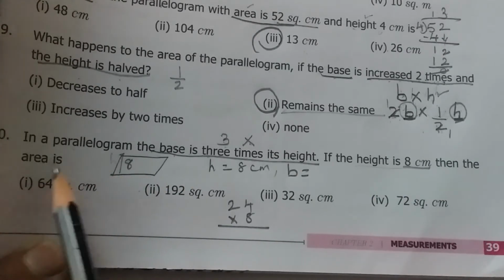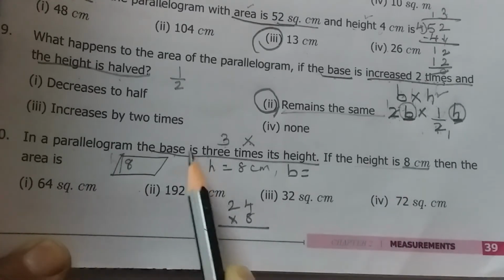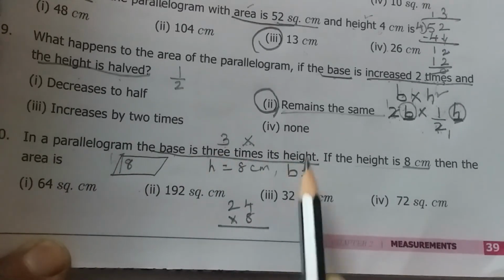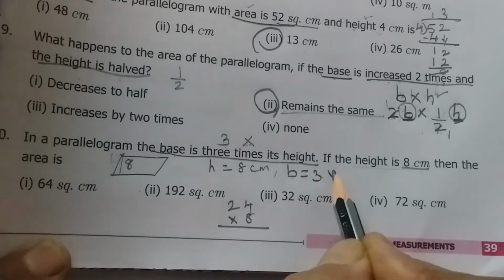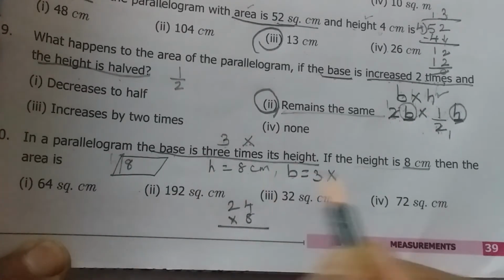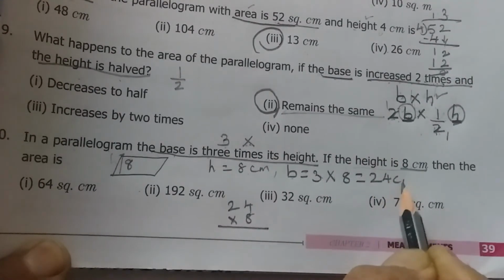To find the area, we need base and height. Okay, we are given height is 8. And what is the base? 3 into height. So the base is 3 times means into height. What is the height? 8. So 3 8s are 24 centimeter is the base.